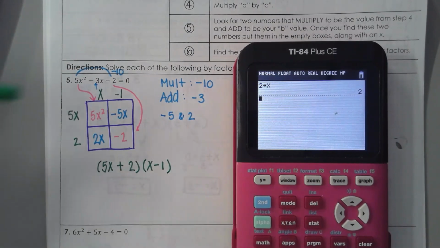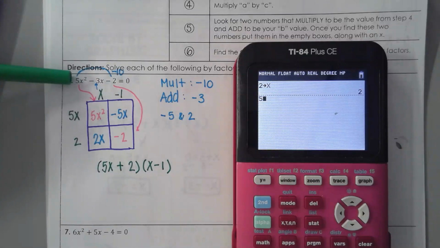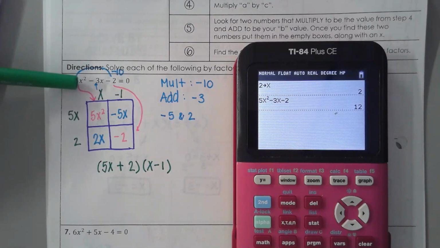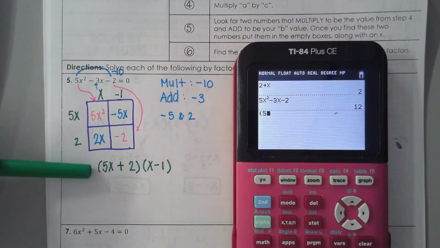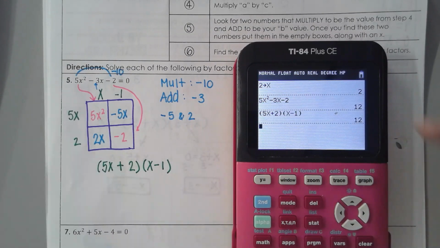Type in the first equation, and type in your factors. And if you get the same number, you did it correct. That did not probably even take me a minute. So it's worth it to use that time.